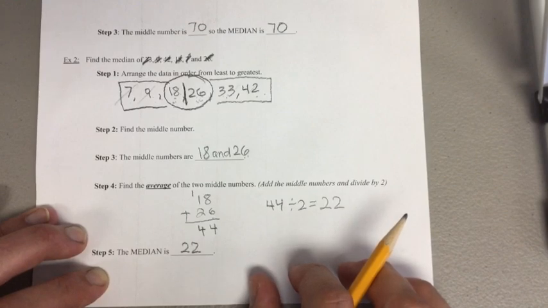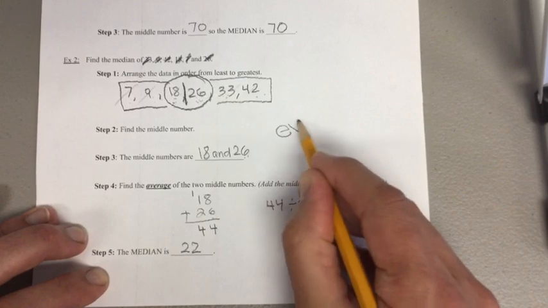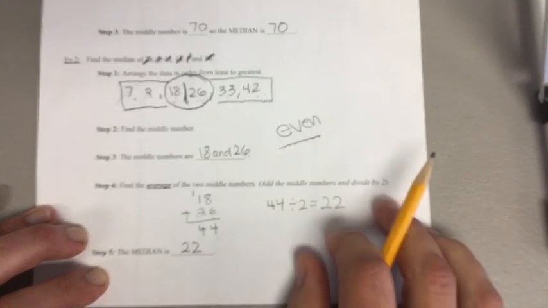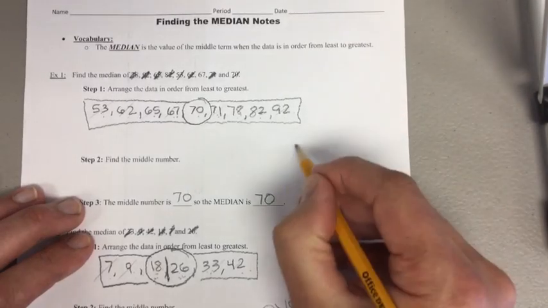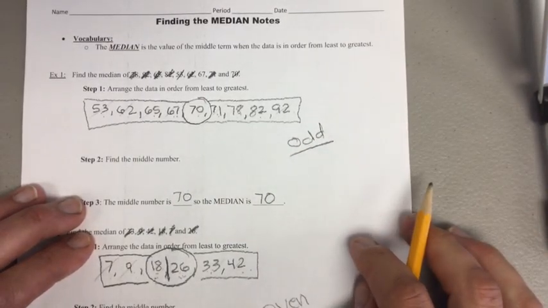We just looked at two different examples. Down here we are dealing with an even amount of numbers. And up above, my favorite, odd, just find that middle number and you're done, right?